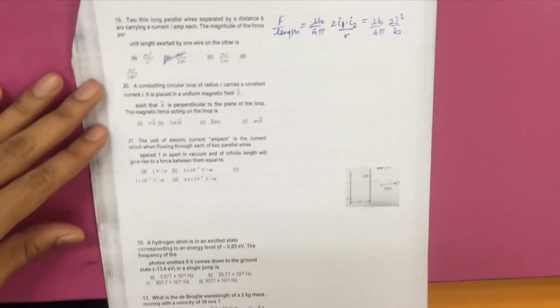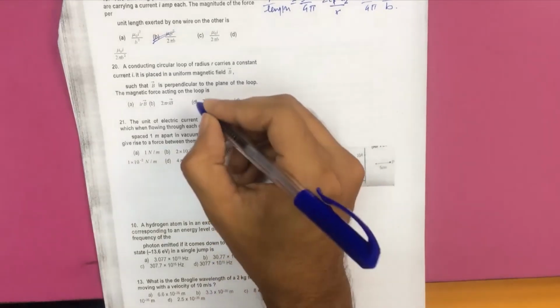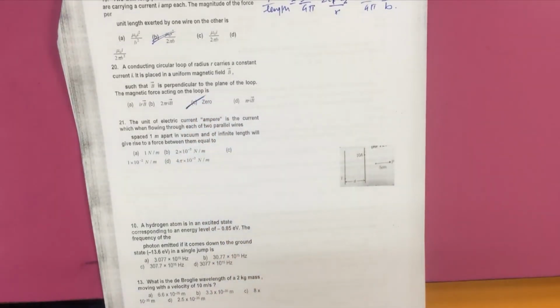A conducting circular loop of radius R carries a constant current I. It is placed in a uniform magnetic field B such that B is perpendicular to the plane of the loop. The magnetic force acting on the loop is: net force on a current carrying closed loop is always 0 when it is placed in a uniform magnetic field. So the correct answer here is option C, 0.